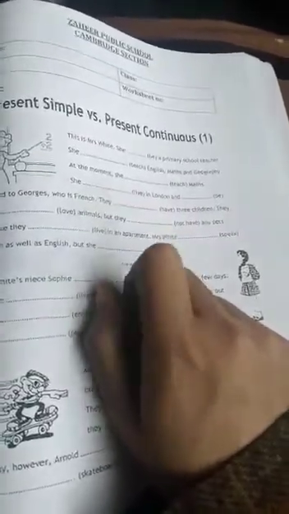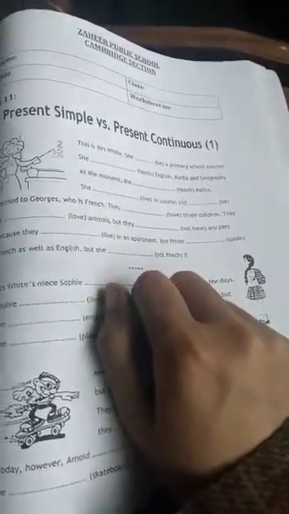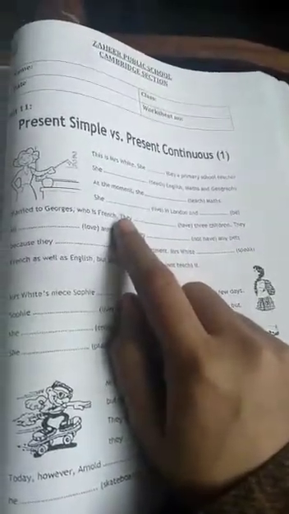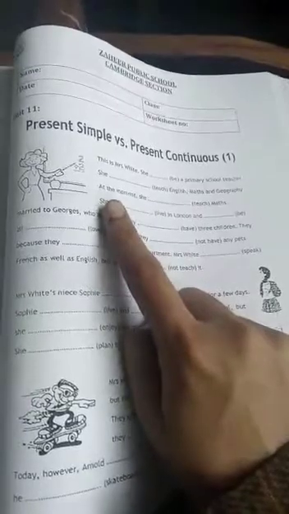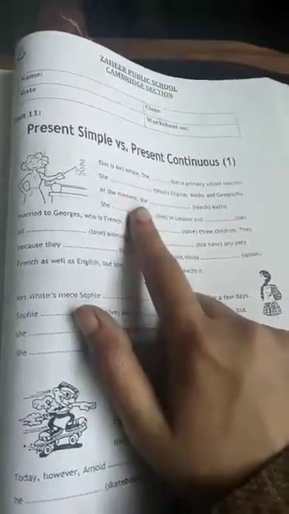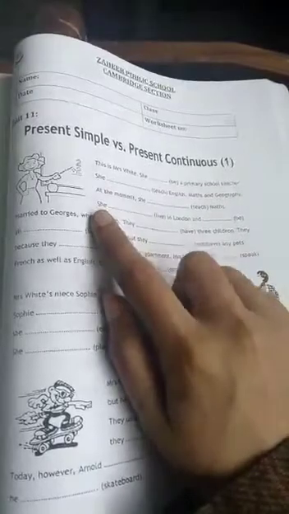This is an informational sentence because it is giving us the information of her town or country. So we use live here and we add s with it because she is the singular subject and we are using present simple tense here. She lives in London. Okay, the sentence will be she lives in London.